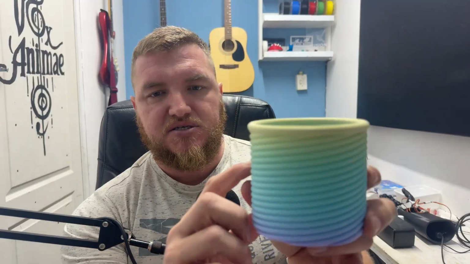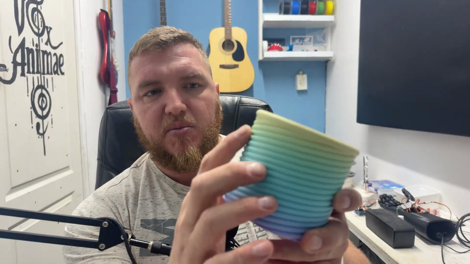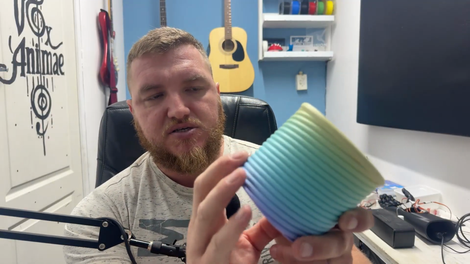So I printed it out and this is what we got. Used this cool multi-color filament that I got. I quite like it. So as you can see, we can see the nice spiral coming up in the lip. I didn't have any issues with the overhang. It worked great. And while I was at it, I thought, let me do another one.